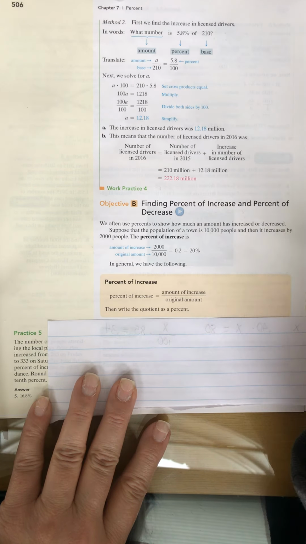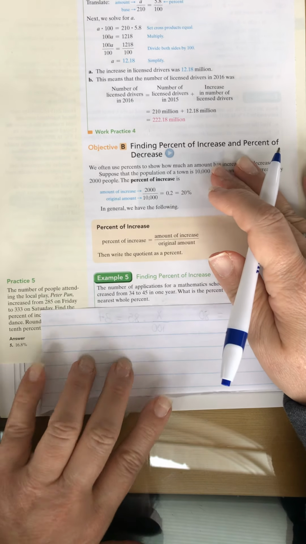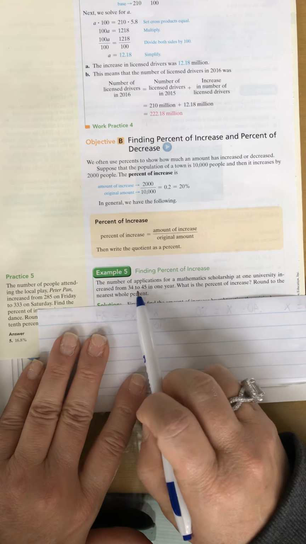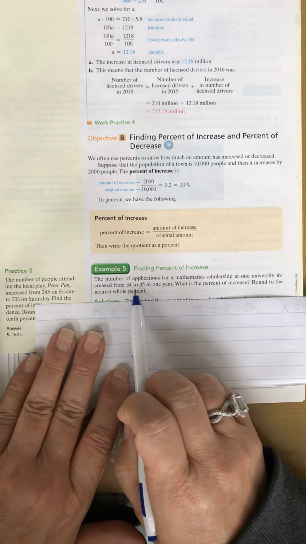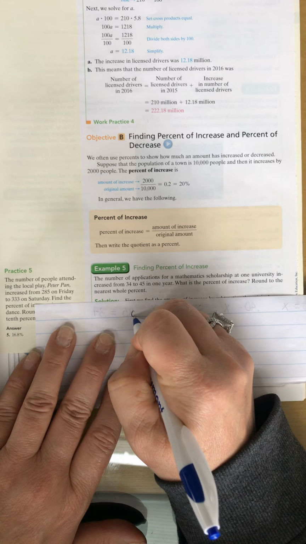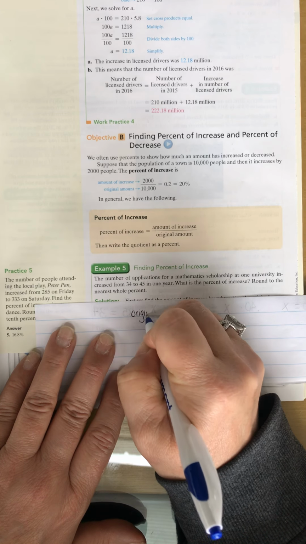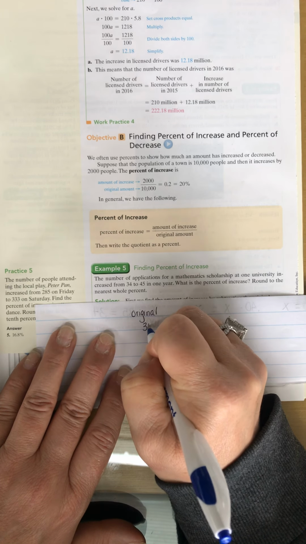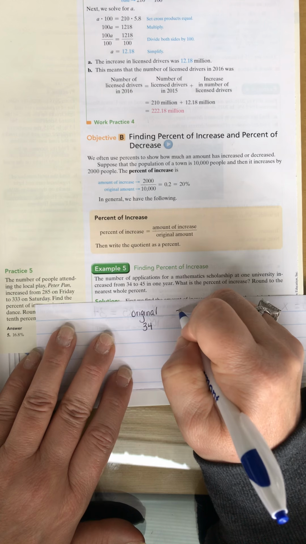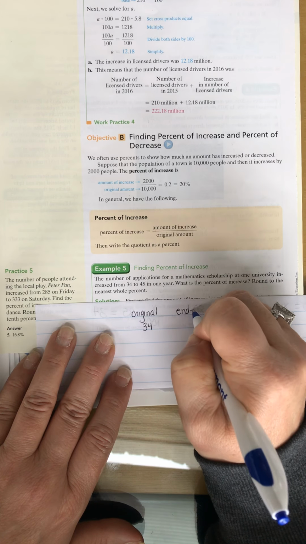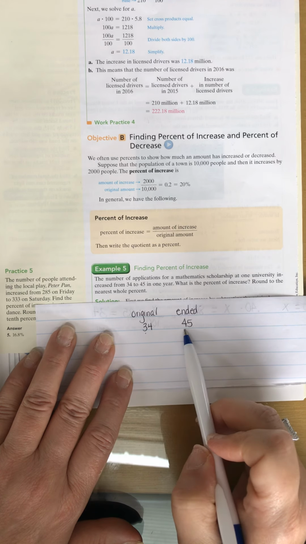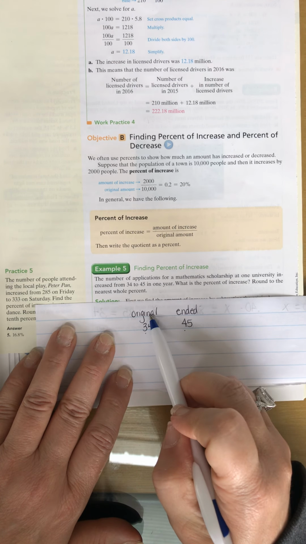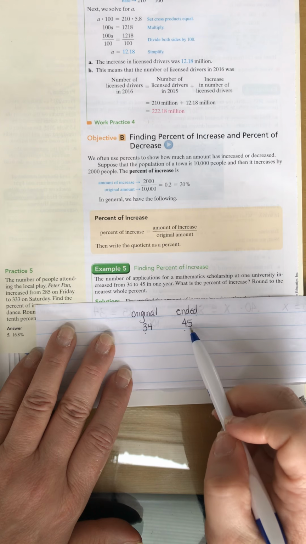Like in this first problem, it says the number of applications for a mathematics scholarship at one university increased from, this is the original, it started at 34 and it ended at 45. So common sense, it increased.